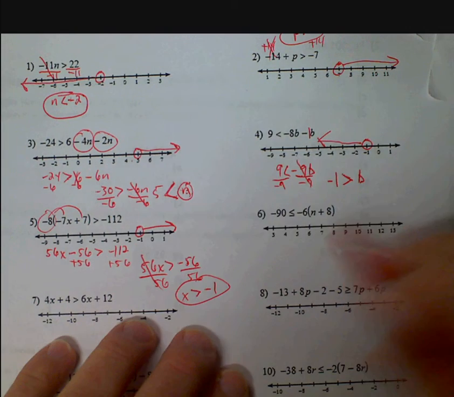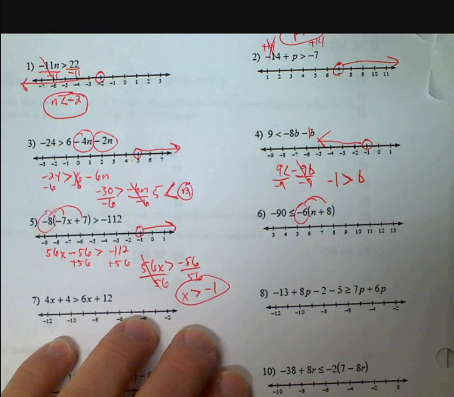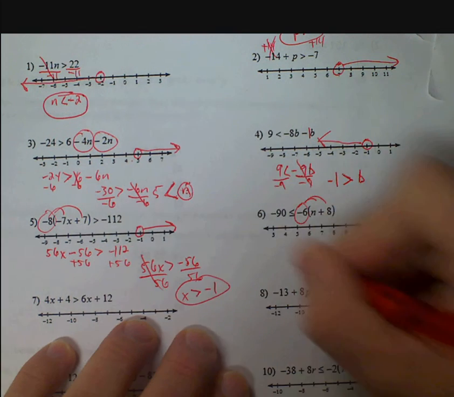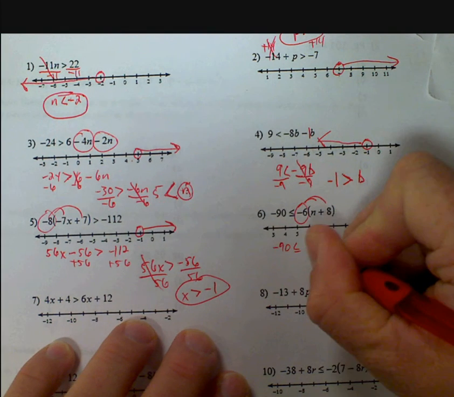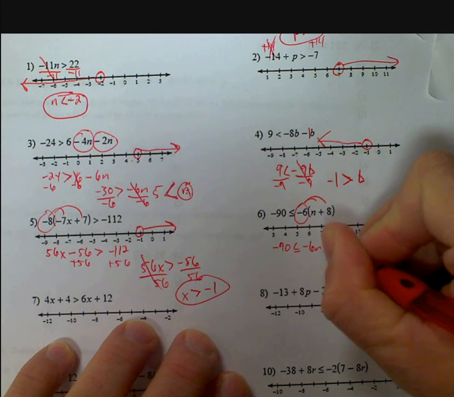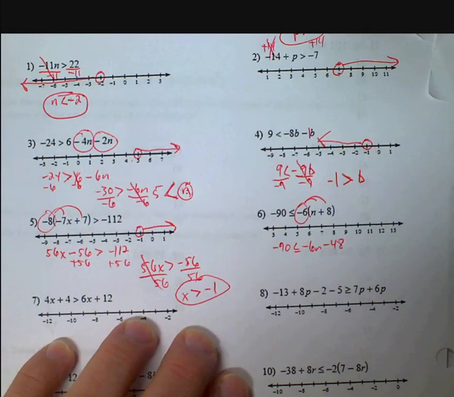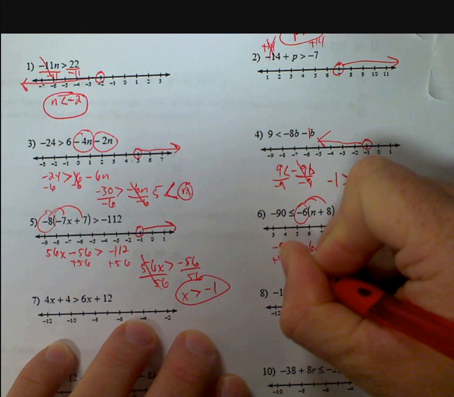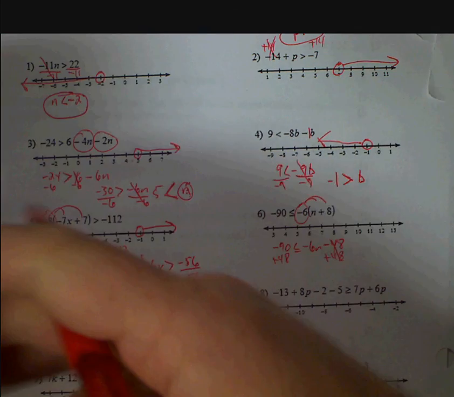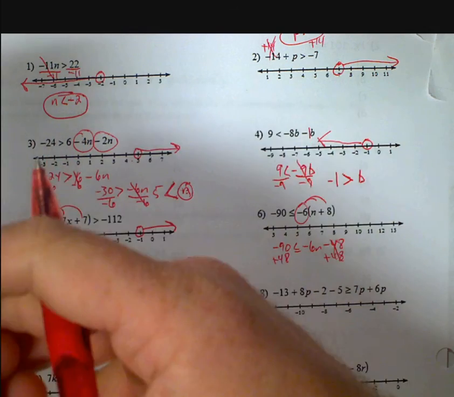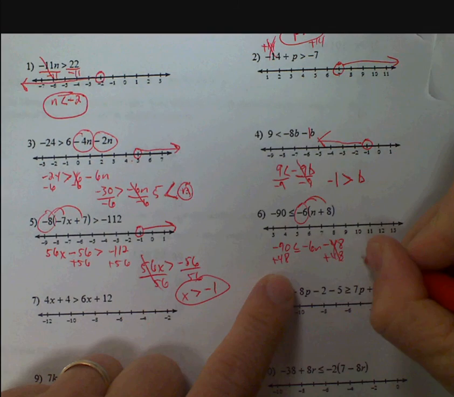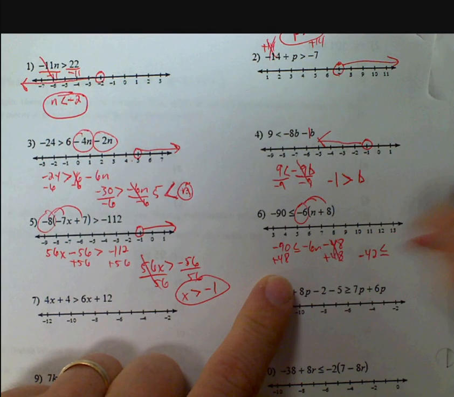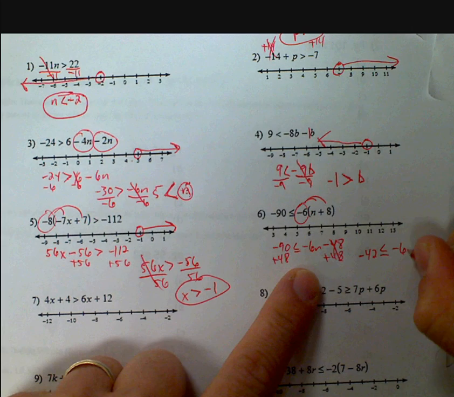On number 6, I take my negative 6 and I go ahead and distribute. So I got negative 90 less than or equal to negative 6n minus 48. Add 48 to both sides. So 90 minus 48 is 42, but negative, so negative 42 less than or equal to negative 6n.